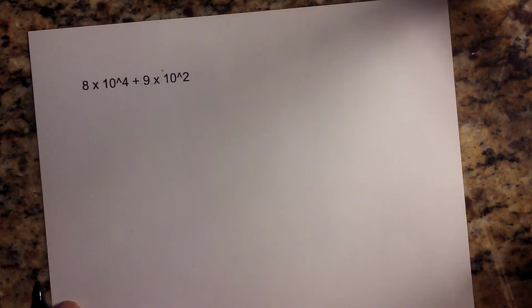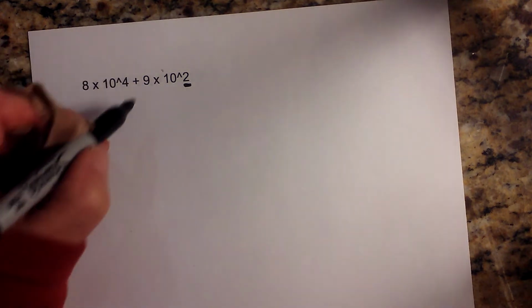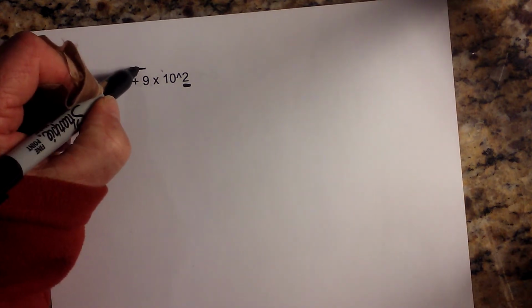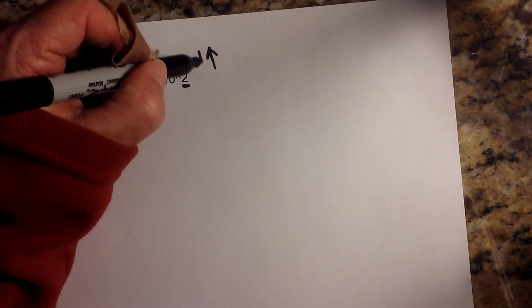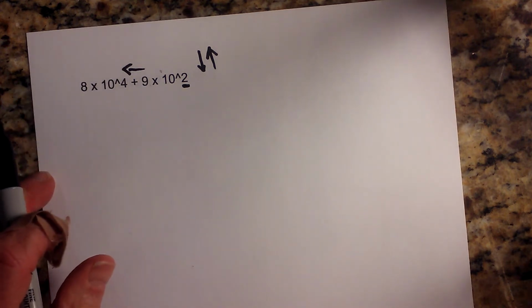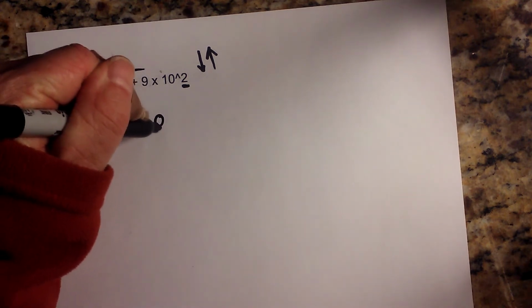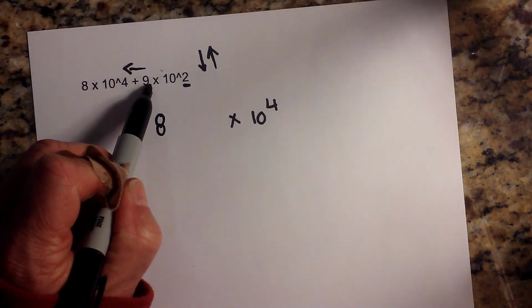So we have 8 times 10 to the fourth plus 9 times 10 to the second. Remember, our smaller exponent is this 10 to the second. So we need to move the decimal place to the left because there's an inverse relationship. In order for the exponent to get larger, the coefficient must get smaller. And if you move the decimal to the left, it will get smaller. So we have 8, and I'm going to move this over here, times 10 to the fourth. And I'm going to move the decimal 2 places. And remember, if you don't see the decimal, it's on the far right.